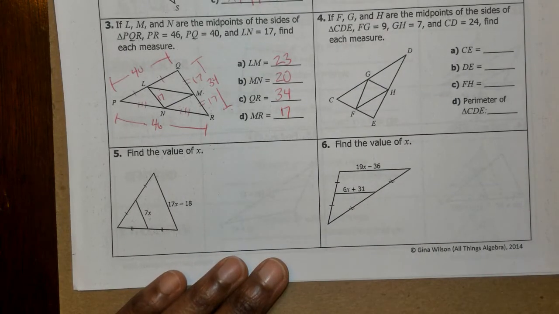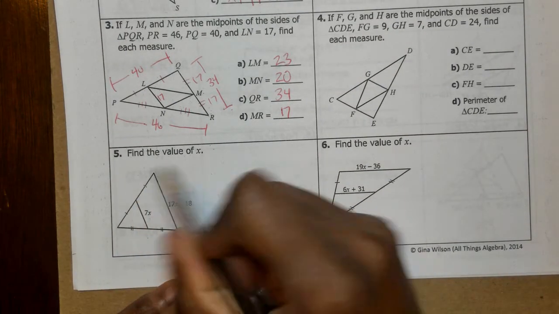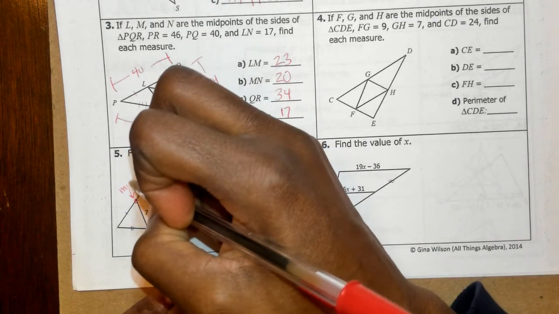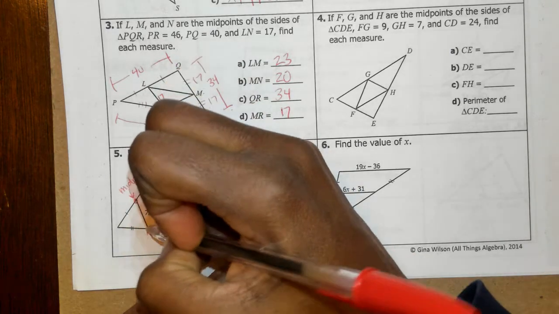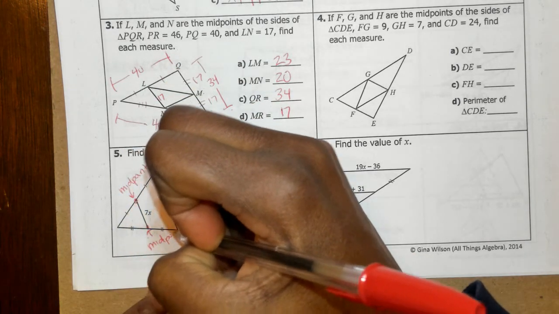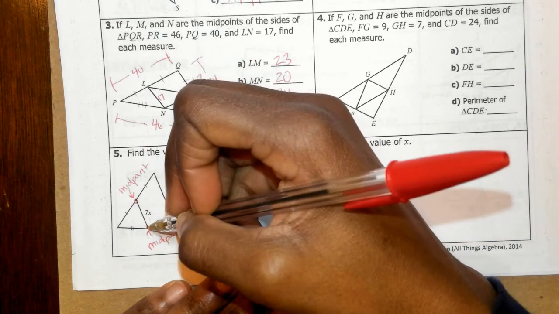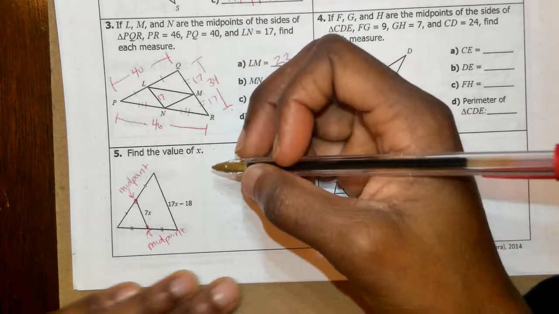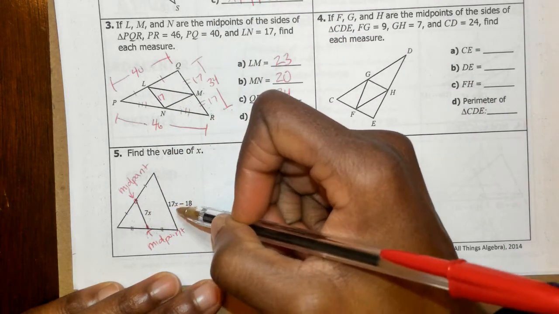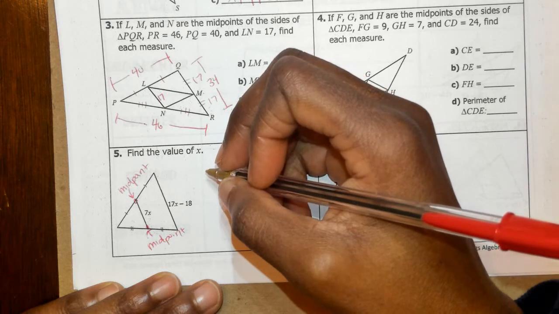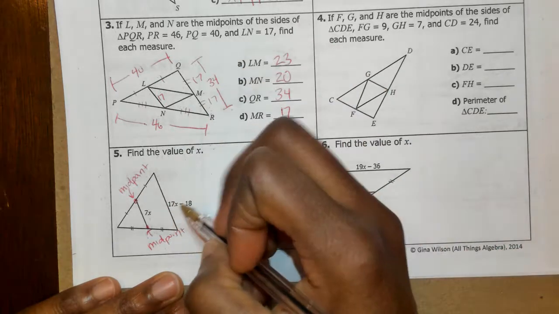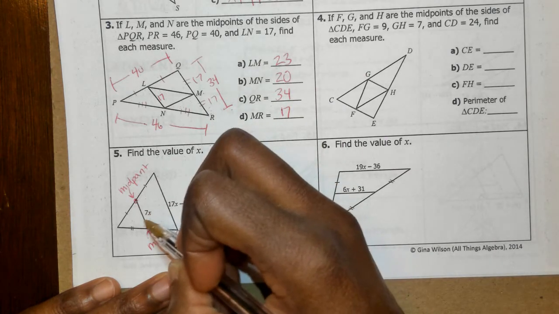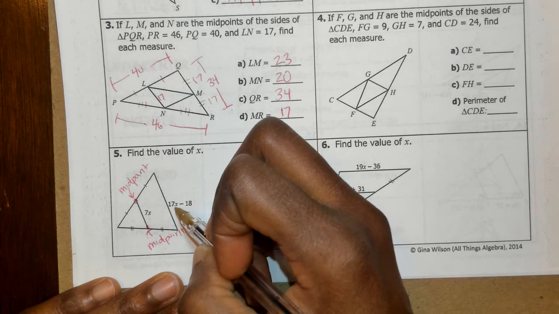And then 5, find the value of x. So this segment, they don't tell you in here it's a mid-segment, but we know that because it's joining midpoints of two sides. So this is a midpoint, and this is a midpoint. So the mid-segment is going to join two midpoints of two sides of the triangle, and then it's parallel and half of the length of the third side. So if this is half of the length of this segment, we have two choices. We can either take this expression and divide it by 2 to set it equal to this, or we can double this segment length and set it equal to this.